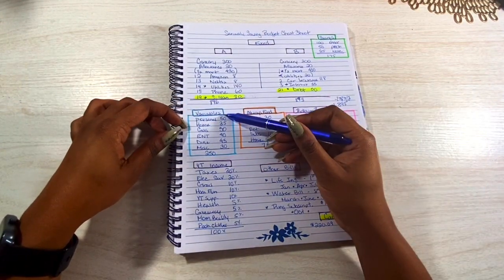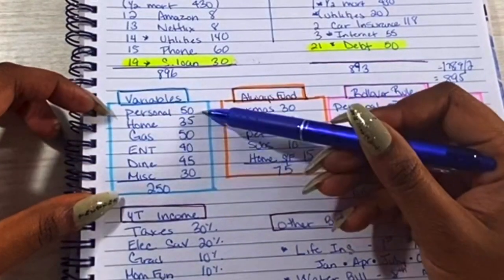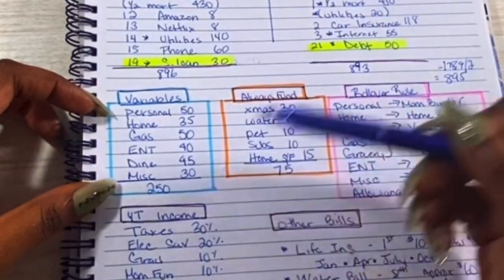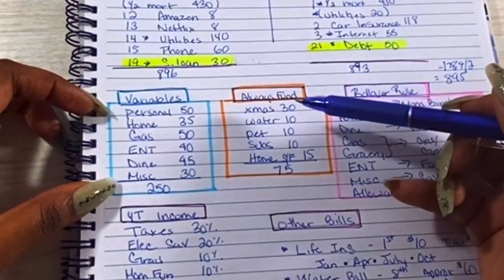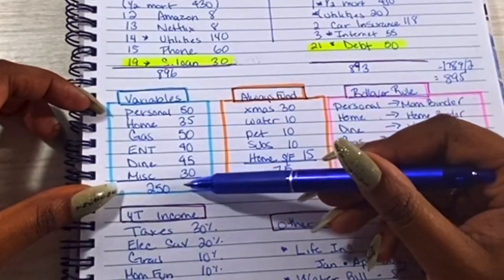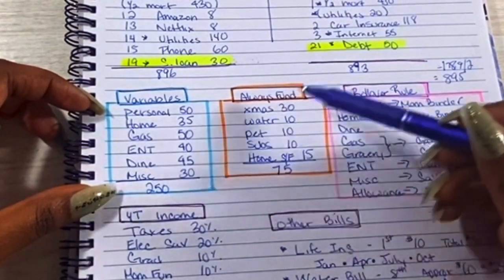So my variable expenses, every 2 weeks, this is how much I'll put in each of these envelopes. These go in my wallet every time I get paid. Like I said, I take out between $230 and $250 usually. I put a little bit more last time I got paid. So depending on how much the paycheck is, I can adjust the variable funds. But this is the average of what I want to use.